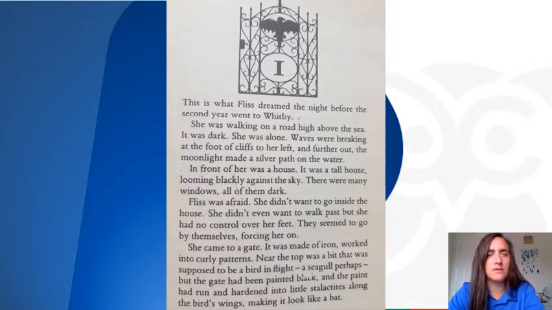Fliss was afraid. She didn't want to go inside the house. She didn't even want to walk past, but she had no control over her feet. They seemed to go by themselves, forcing her on. She came to a gate. It was made of iron, worked into curly patterns. Near the top was a bit that was supposed to be a bird in flight, a seagull perhaps, but the gate had been painted black and the paint had run and hardened into little stalactites along the bird's wings, making it look like a bat.